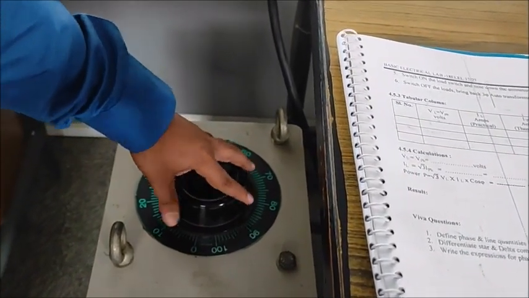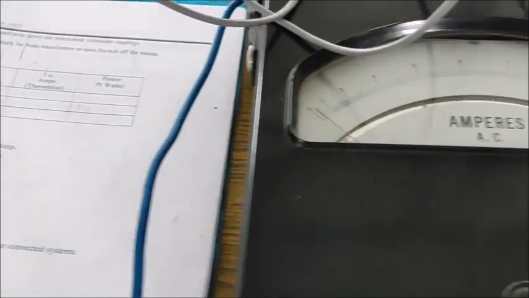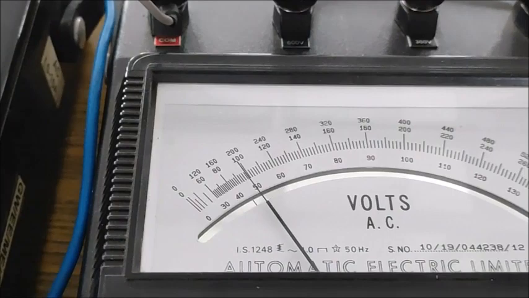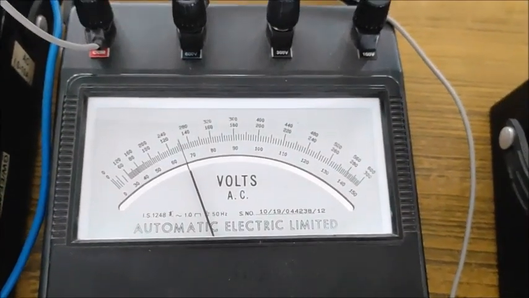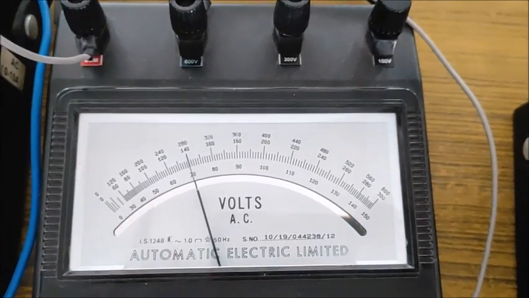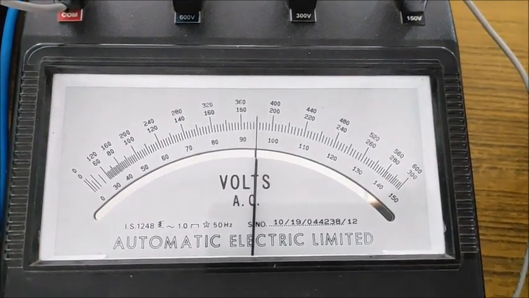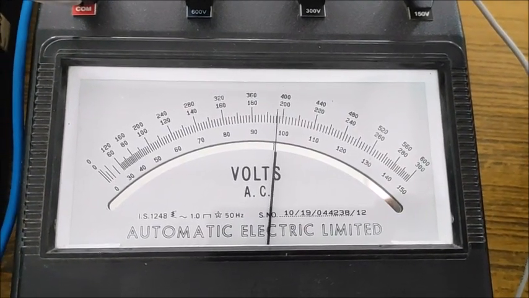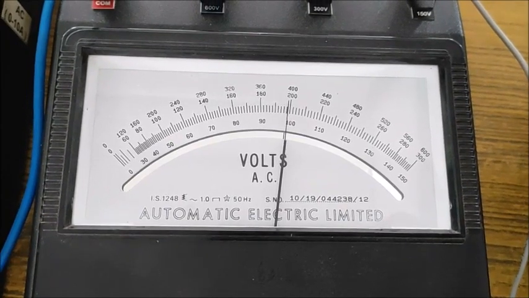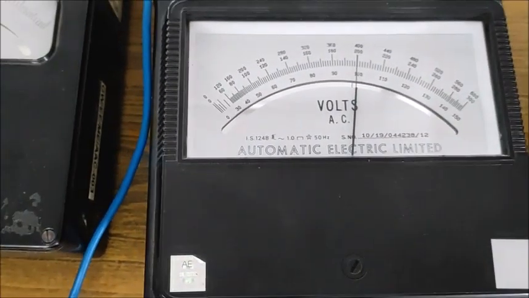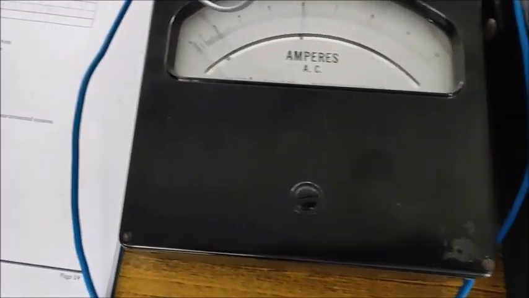Whenever I rotate this, please observe that the voltmeter gives you the reading. So I have to apply a voltage of around 400 volts. Please apply the voltage around 400 volts. That's what you have to consider. So once 400 volts is applied, we have to write that in our tabular column as 400 volts.